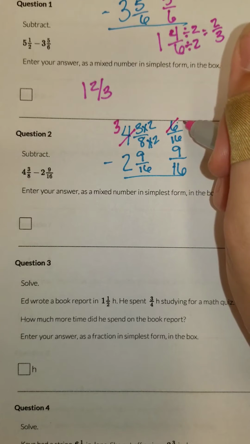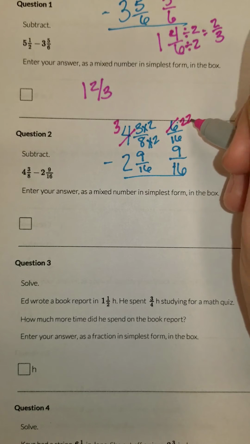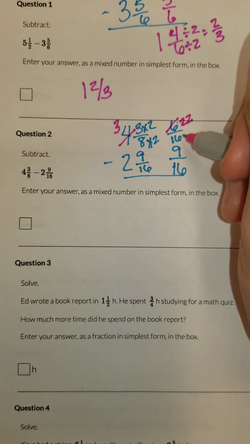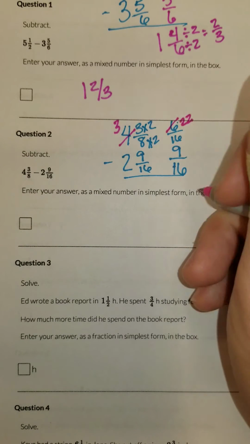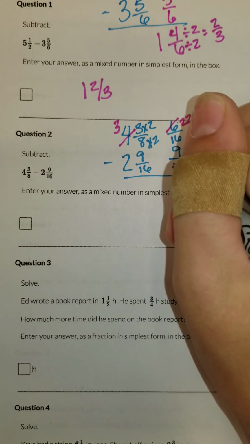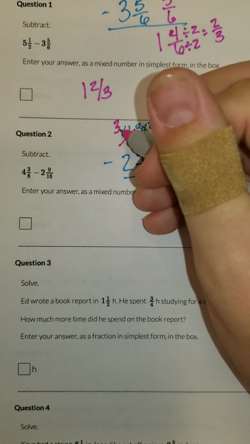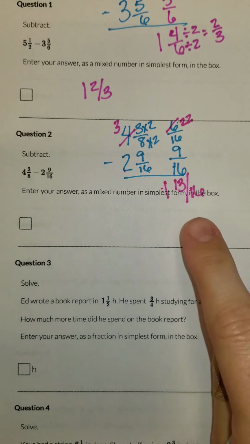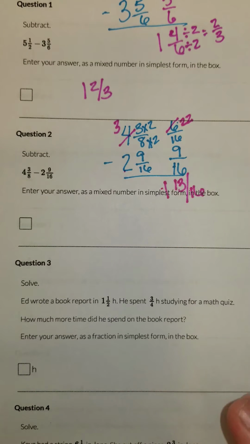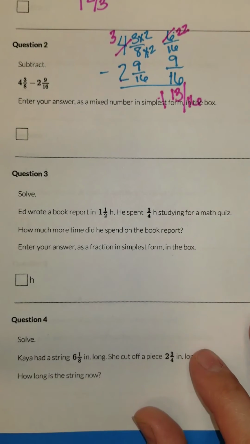So 6 plus 16 gives me 22. So now I can subtract. 22 minus 9 is 13 over 16, and 3 minus 2 is 1. So my answer would be 1 and 13/16.